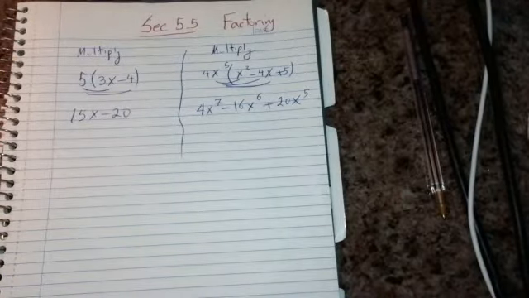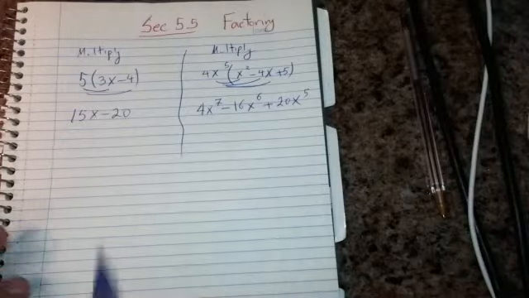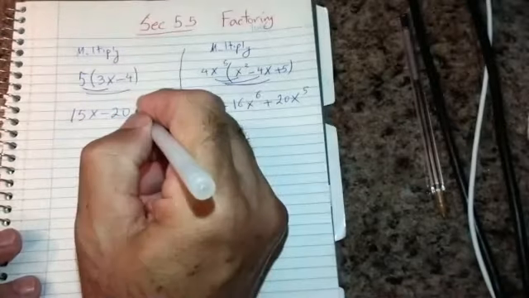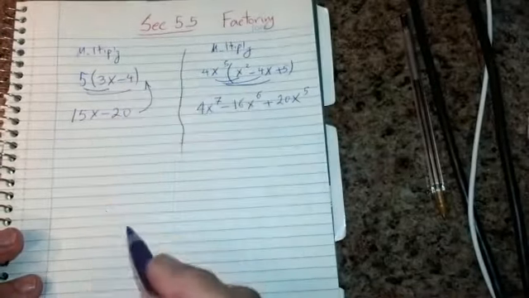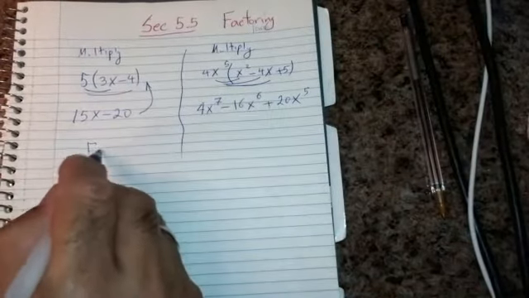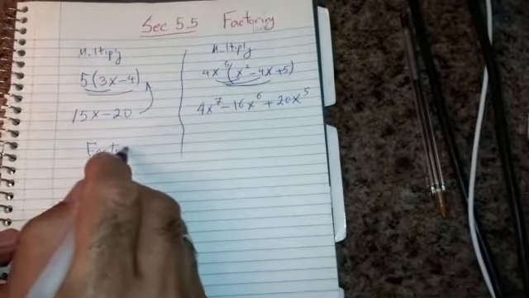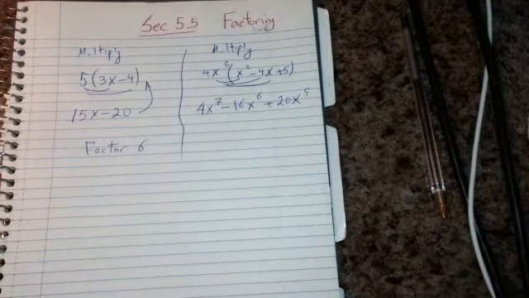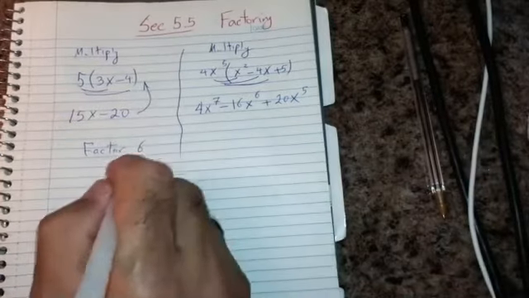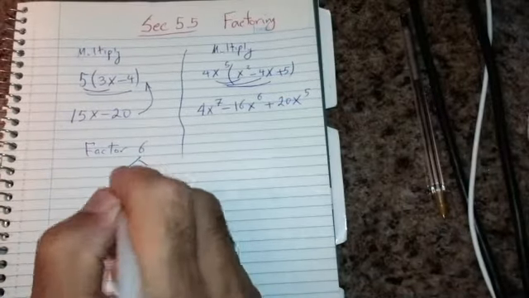Now, what is factoring? Factoring is the opposite of multiplication, meaning you want to do it backward. Like when we ask you to factor 6, factor 6 means find two numbers whose multiplication is 6. Then you say, okay, it's 2 and 3.